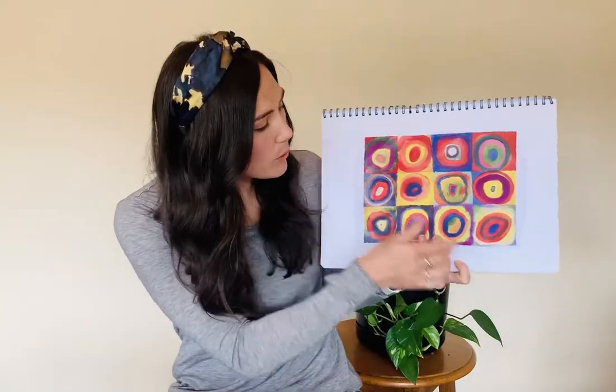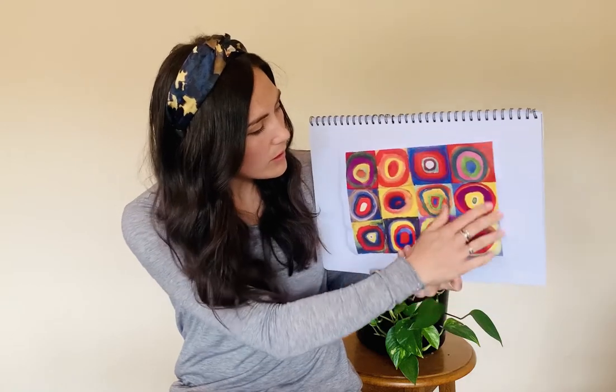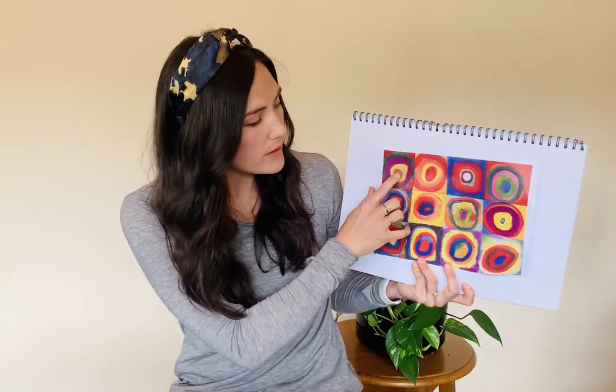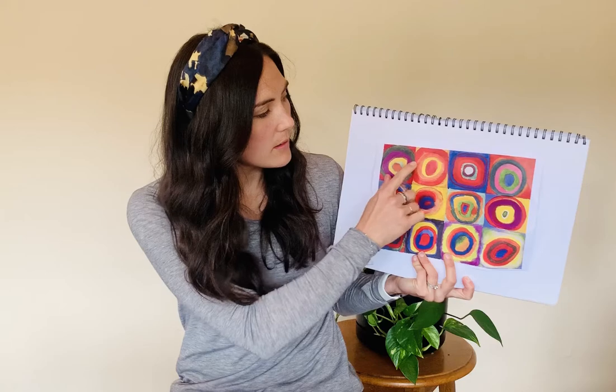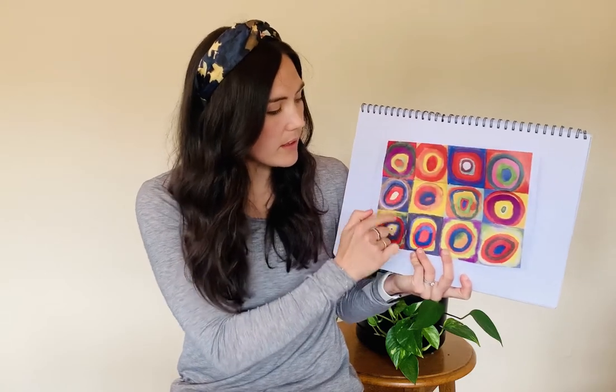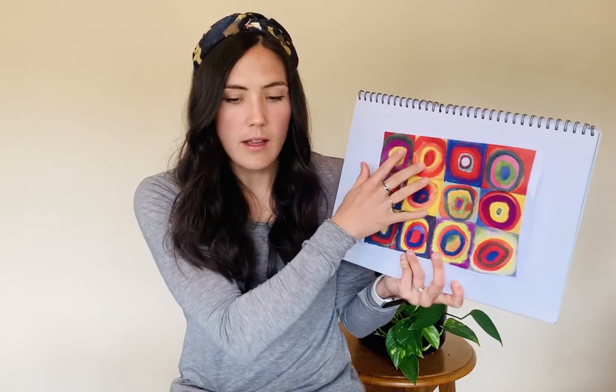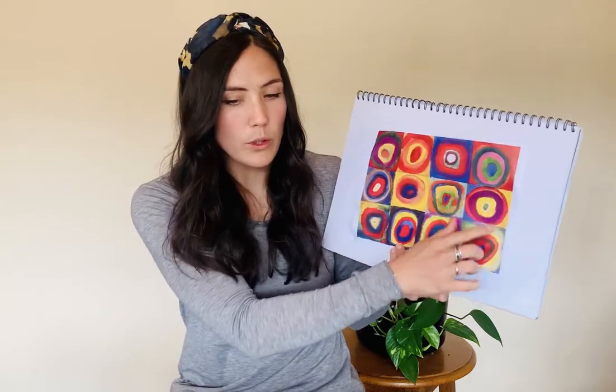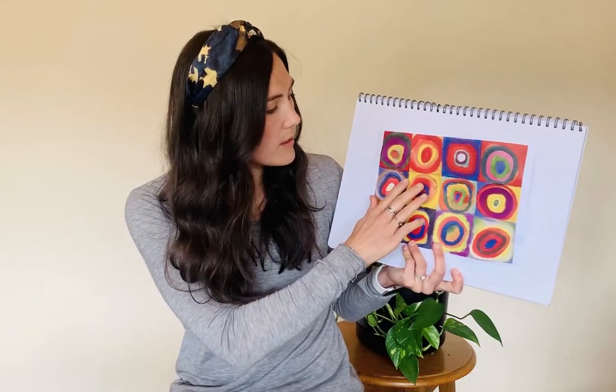And I have this picture here. I don't know if you've seen this picture before. And it's got lots of shapes in it. The main one are these circles in here, and this is by Kandinsky. And these were done in watercolour and crayon, it says. It was done in 1913, so it's done a long time ago.